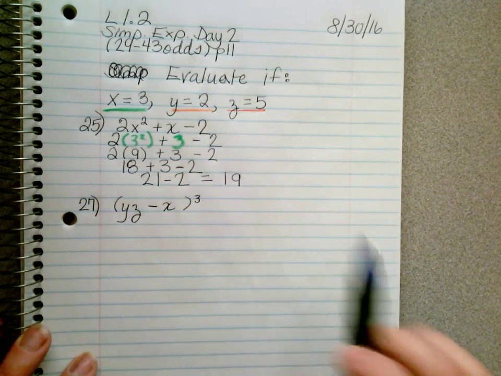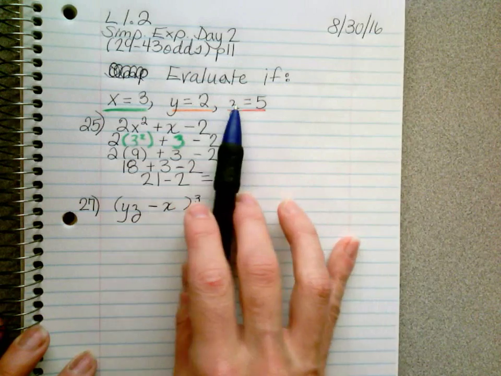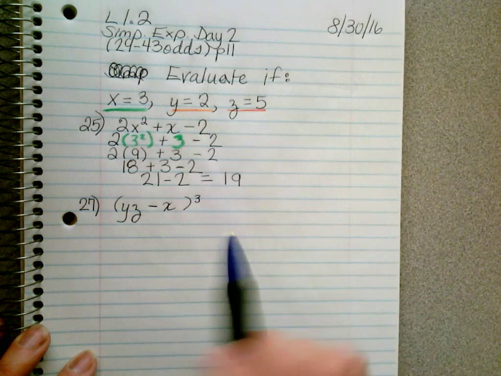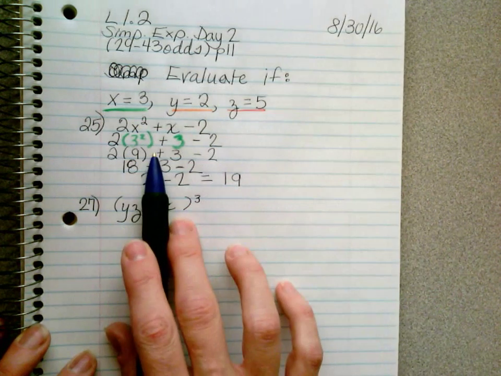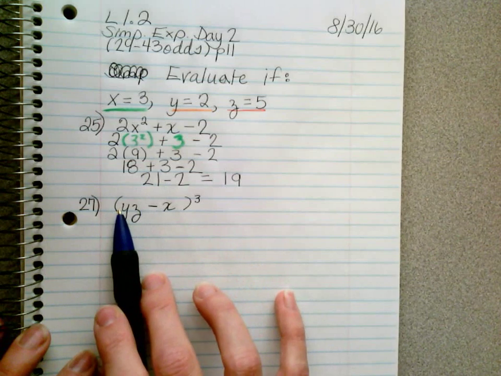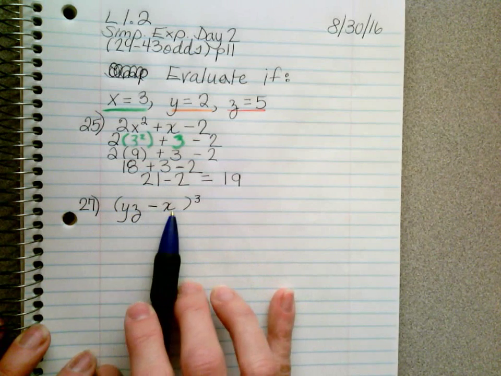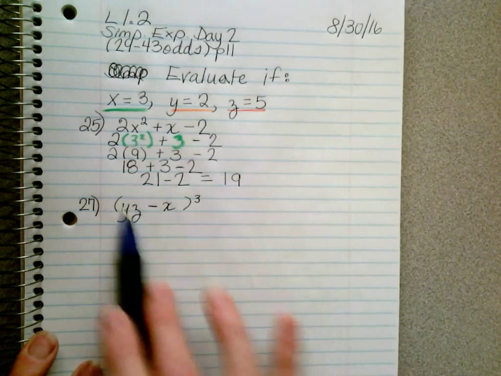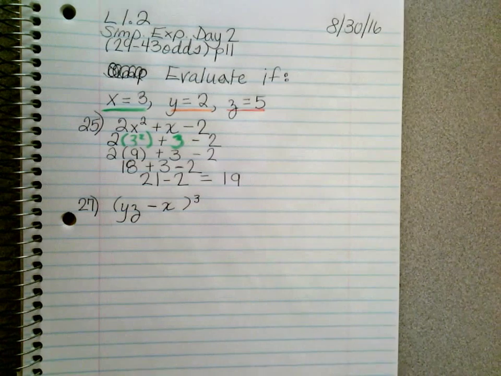All right, so we're evaluating based on these few pieces of data. We're going to start with the next one. We've got number 25 done. We're going to do the product of y and z minus whatever x is. All of that is going to be cubed.